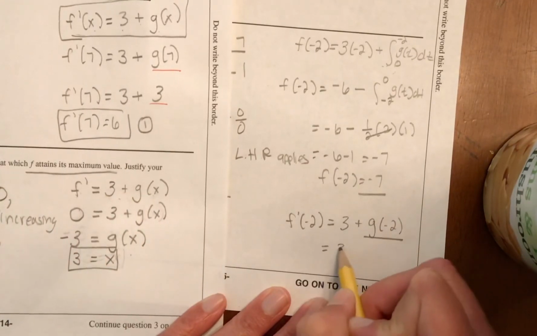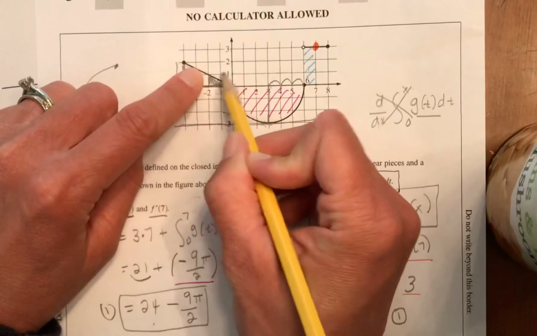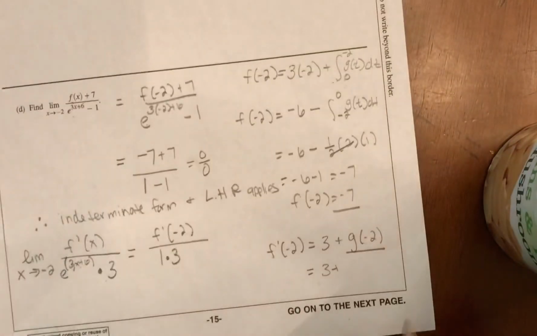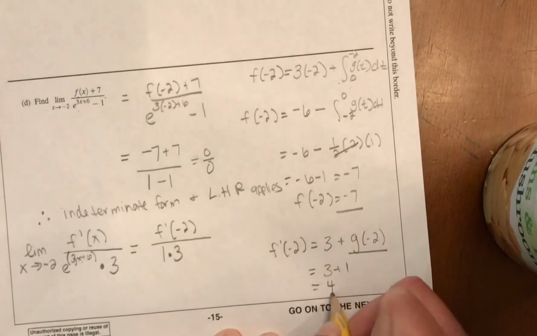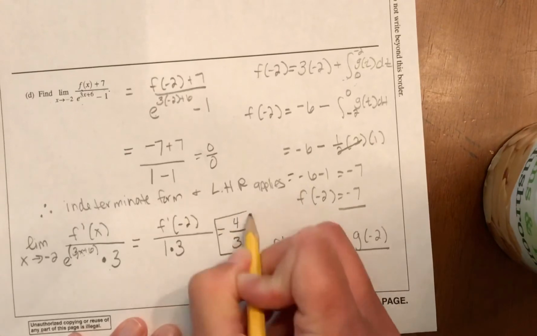I have to use the graph to find my g values. So I go back here. g(-2) is a value of 1. There it is on the graph. Okay, so this is 4 over 3.